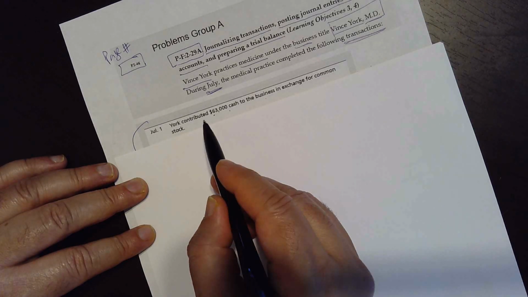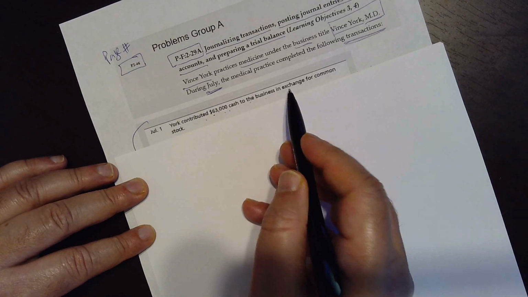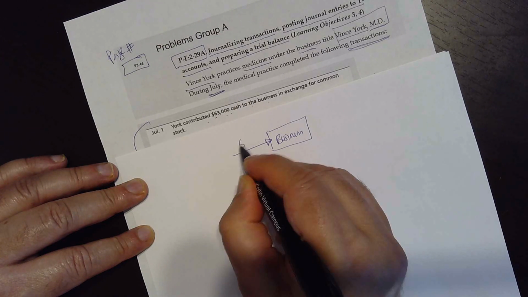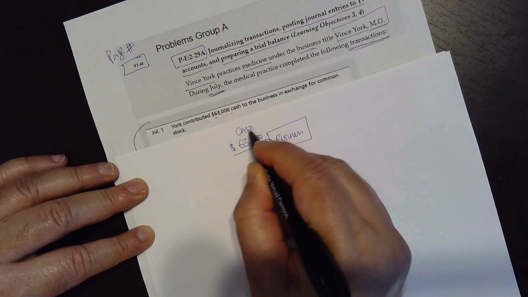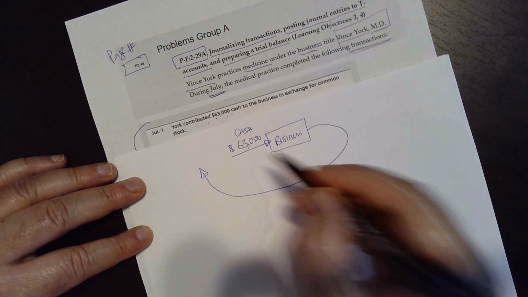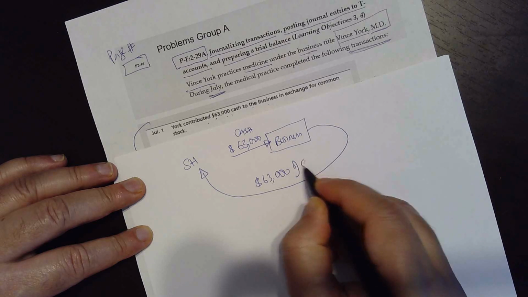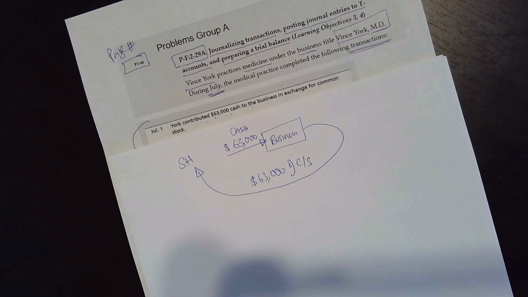All right, so York contributed $63,000 cash in exchange for common stock. So suppose this is a business. The business is receiving $63,000 cash, and in return the business is giving back to the shareholders $63,000 worth of common stock. It is a way of the business telling the reader of this information that initially the doctor put down $63,000, invested $63,000 in the business, and the business in return gave the doctor $63,000 of common stock.